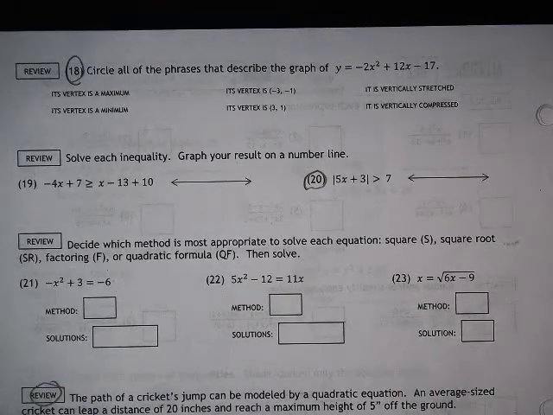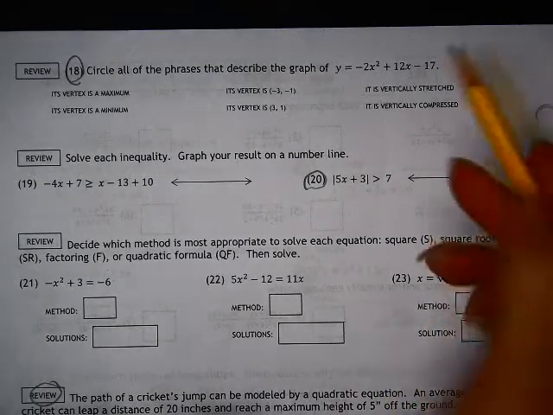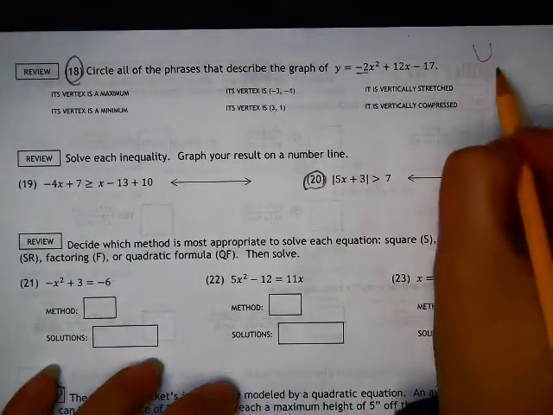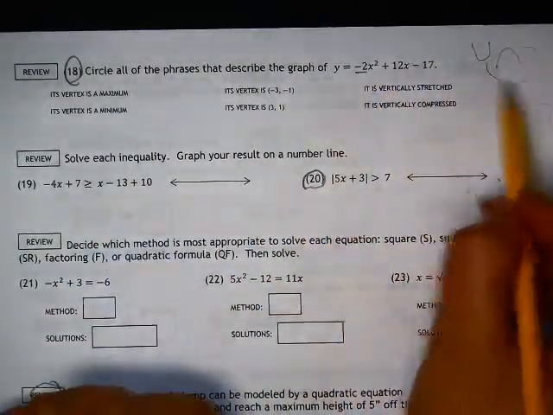Okay, let's look at 18. 18, we're asking you a lot of questions. Yeah, it's multiple choice, you're picking things, but you need to do something. You need to actually figure out a little bit about the graph. Now, one of the things that I know is that this number in front lets us know if it's up or down. If it's negative, it's down.